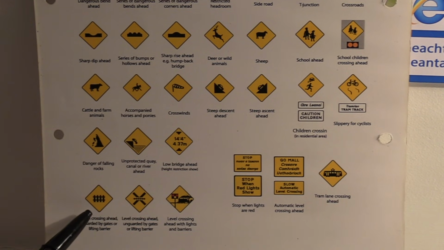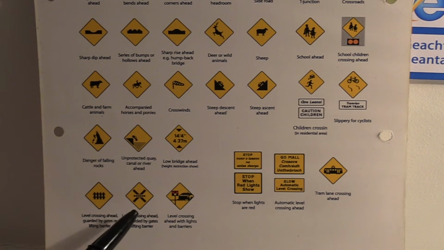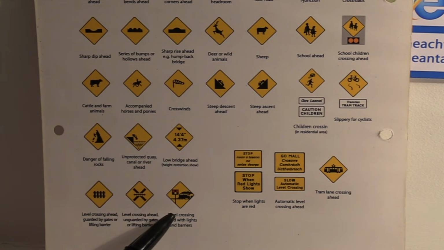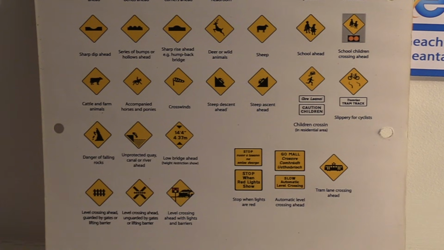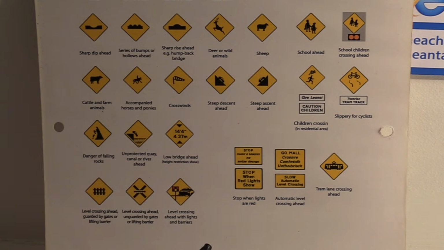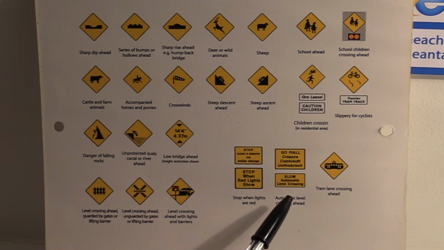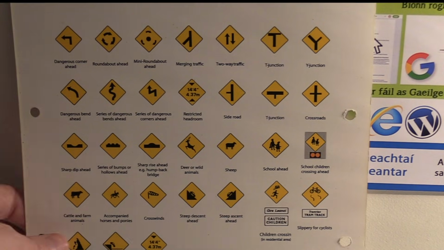Down here we have a level crossing protected by gates. This is a level crossing not protected by gates, and this is a level crossing protected by lights and barriers more than likely as well. And we have some more signs here just saying stop when the lights are red, warning about the level crossing here, and warning about the tram lane crossing ahead. So let's move on to some more.